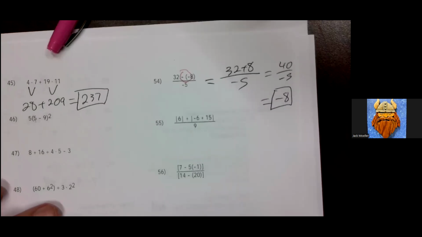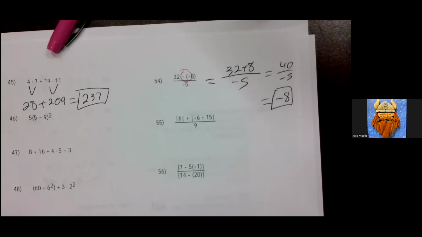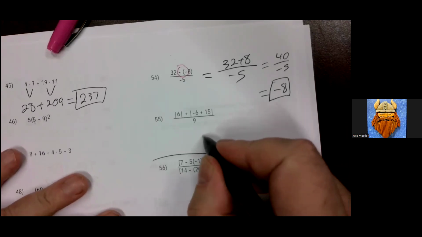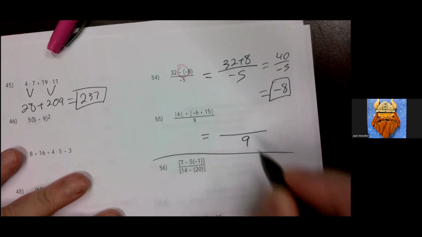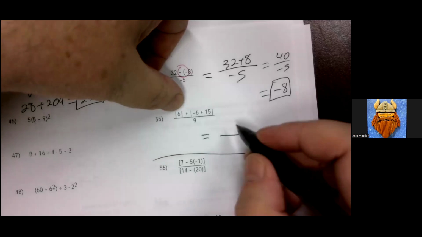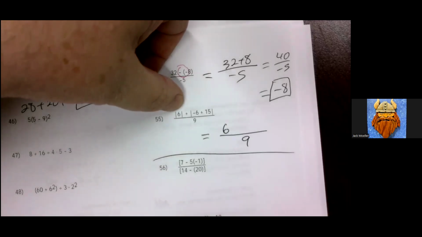All right, so how about number 55? Did everybody notice those are actually absolute value symbols, not parentheses and not brackets? So there are a couple of those scattered out the homework, so watch out for that. And so in order of operations, absolute value is a grouping symbol. So absolute value of 6, well, makes the number inside positive. So absolute value of 6 is 6.